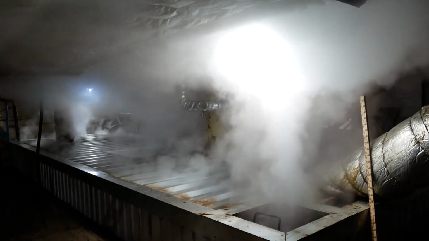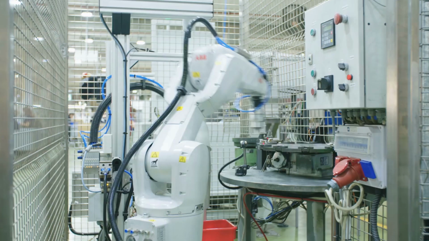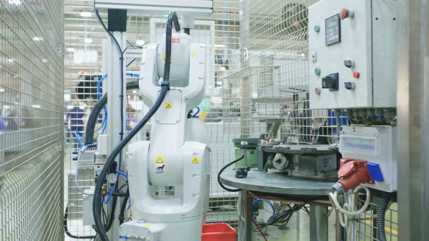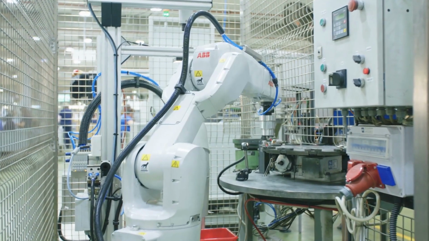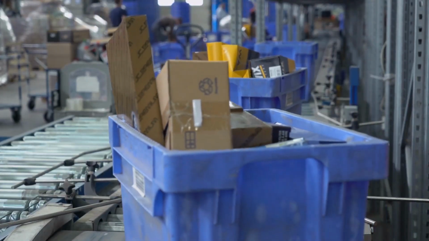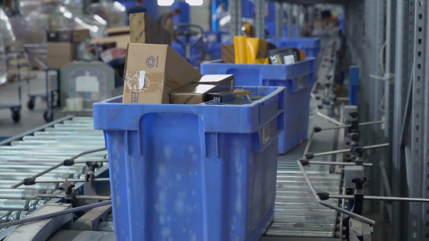7. Packaging. After the sugar undergoes the necessary processing steps, including extraction, clarification, evaporation, crystallization, and drying, the final product is ready for packaging.